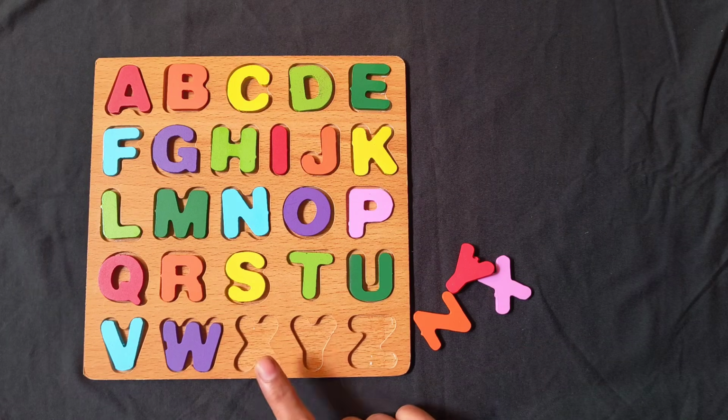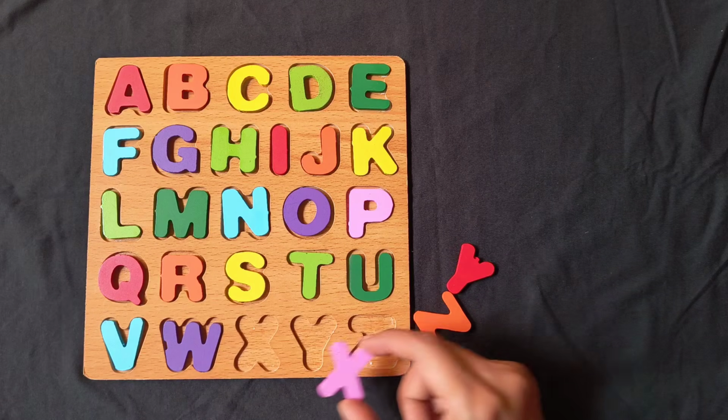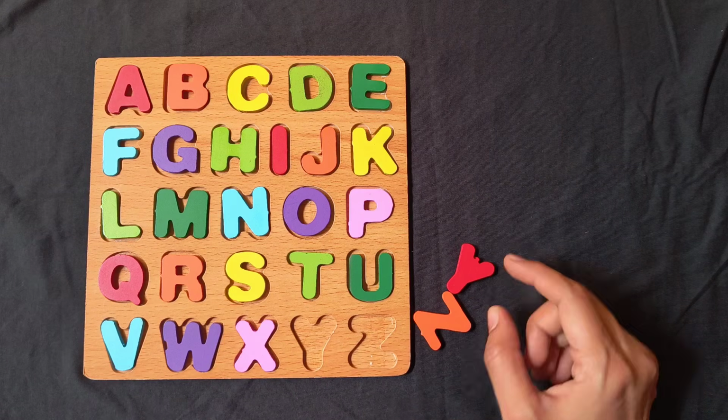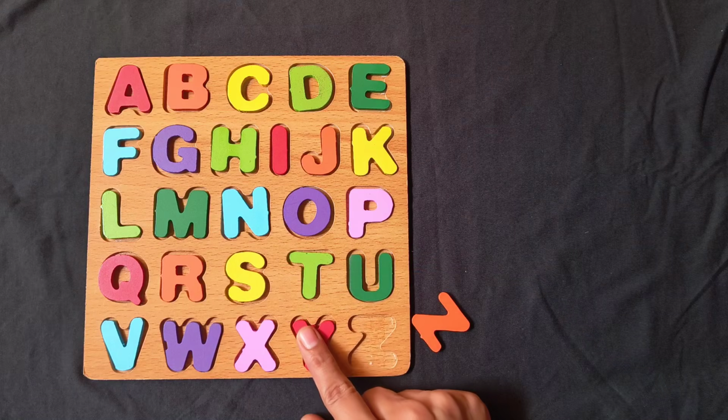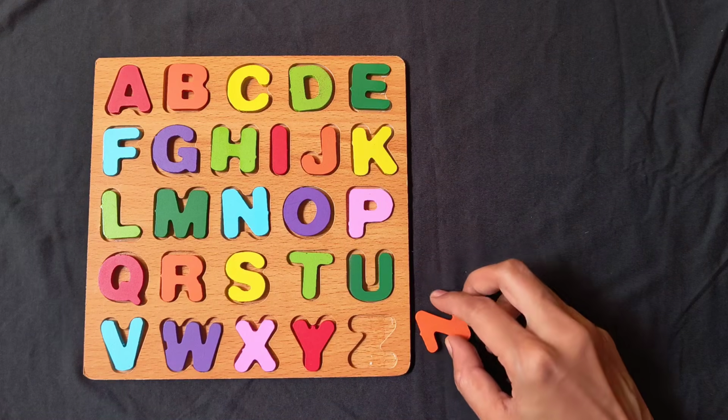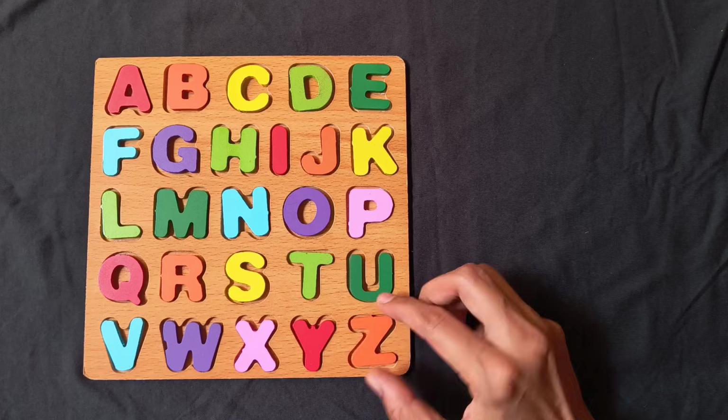X. X for xylophone. Y for yacht. Then Z for zebra.